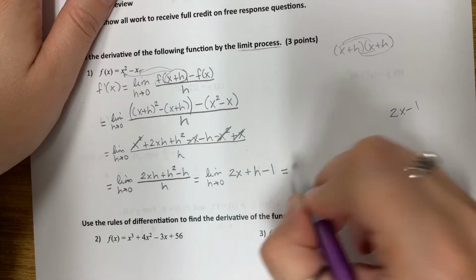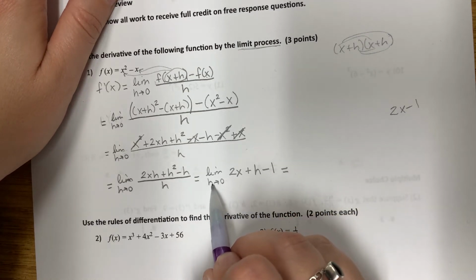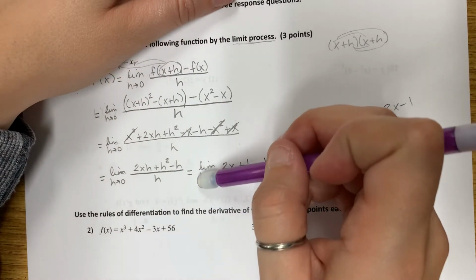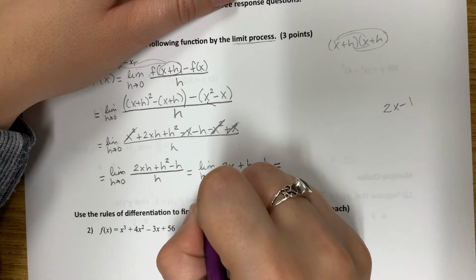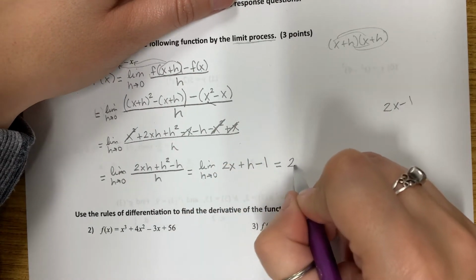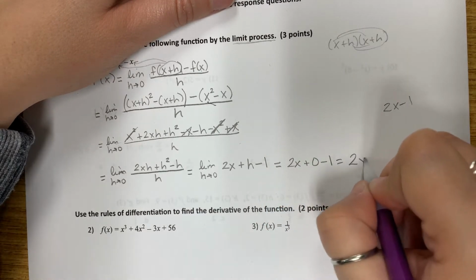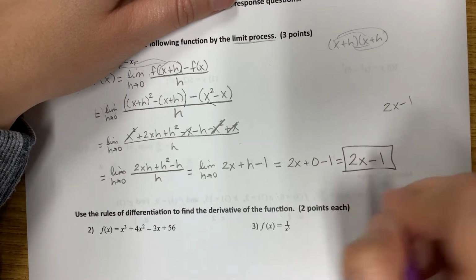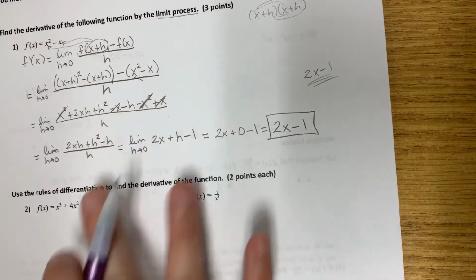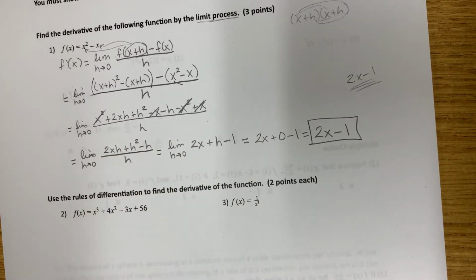Then at this point, I can drop off this limit because I'm actually going to plug 0 in for h. So if you remember back to when we did limits, one of the methods that you could use for limits is direct substitution. So if that works, you can use it. And here it does. If I plug 0 in, that gives me 2x plus 0 minus 1, which is 2x minus 1. And that was the answer that I was working towards. So I know that I'm right, and I've proved it. I've shown all of those steps to prove it. So make sure on the test that you show all of those steps.